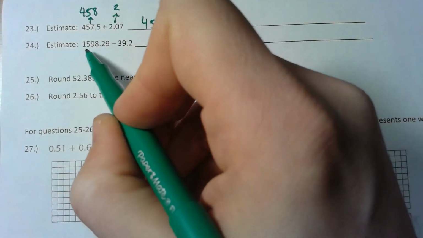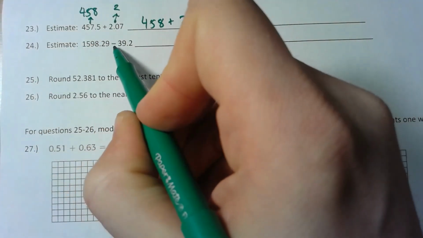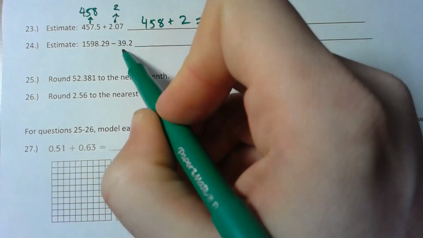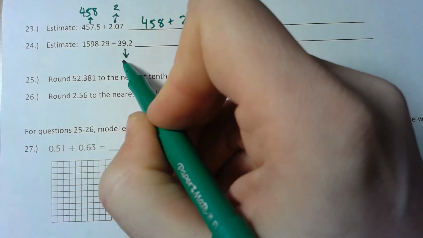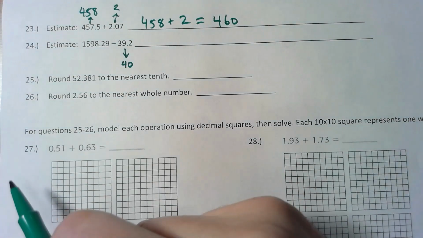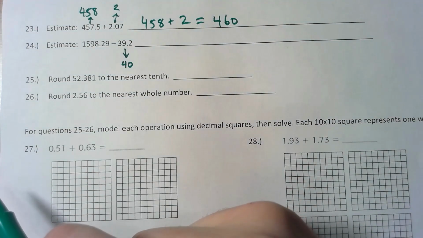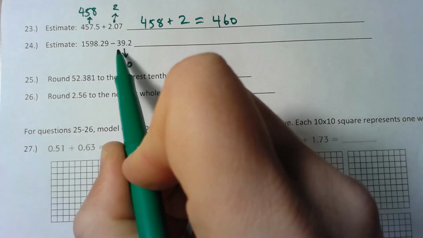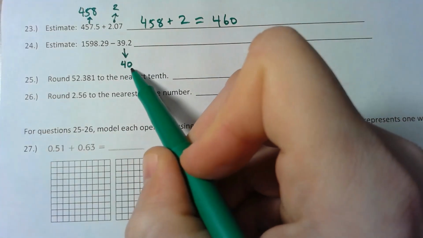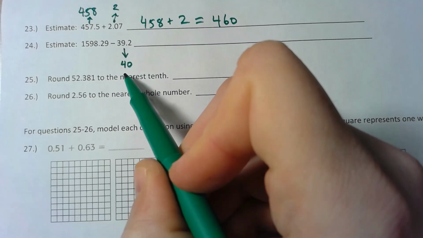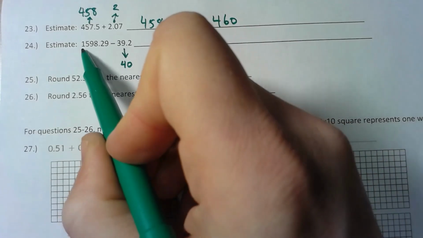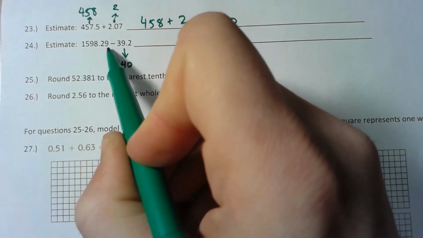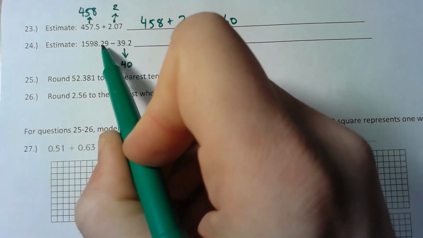On number 24, same thing, except this one is subtraction. Looks to me like, again, the second one is the easier one for me to estimate right away. I'm definitely going to round that to 40. Considering that this is a very large number, I don't want to round this to 39 and have to subtract 39 in my head. But I can subtract 40 fairly easily because that's just 4 tenths. And this number is 1,598 and 2900ths. I know I'm not going to care about the 2900ths.